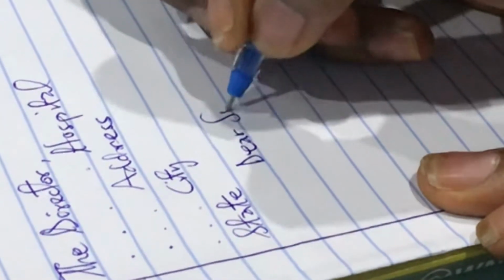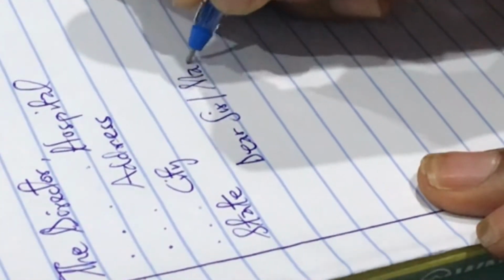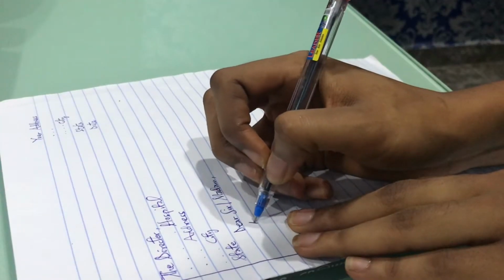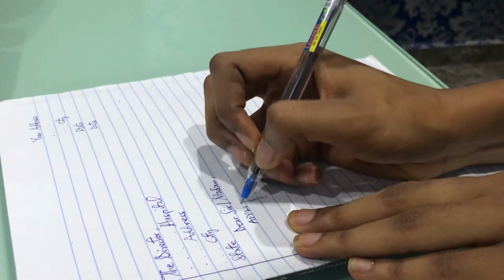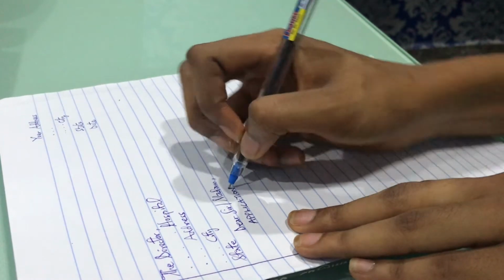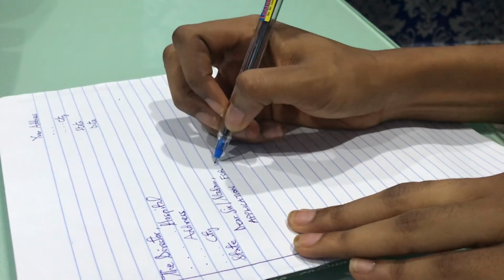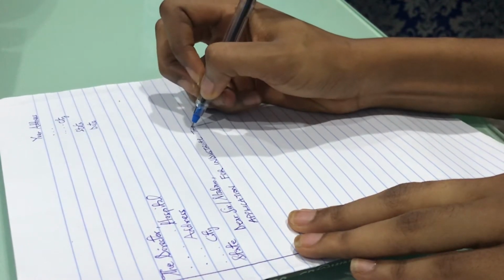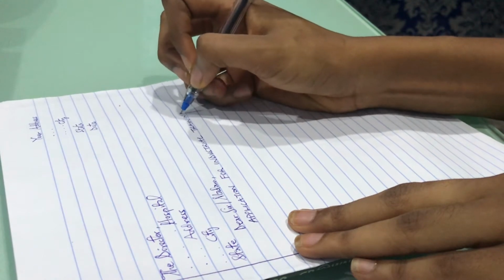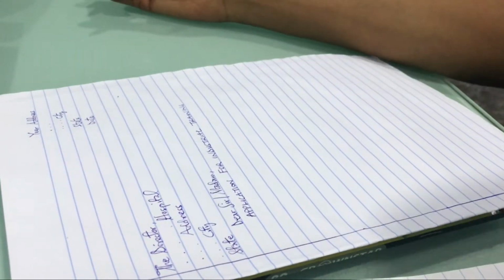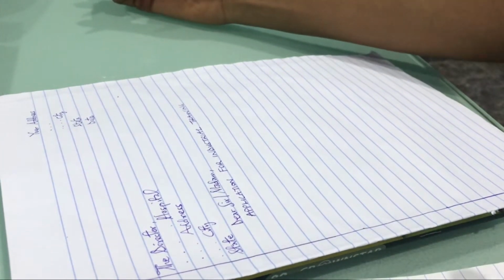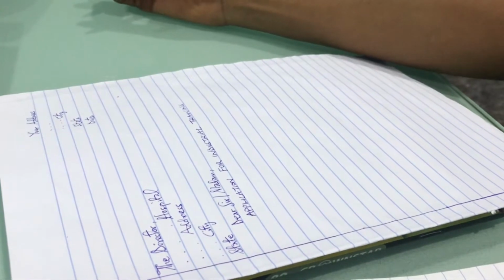Then you start from here. Dear sir or madam, comma. This is a formal letter, so you have to start with the subject of the matter, which is application for industrial training. Do not write application for internship placement. This is Nigeria. They do not understand that internship placement, it has a different meaning from industrial training.